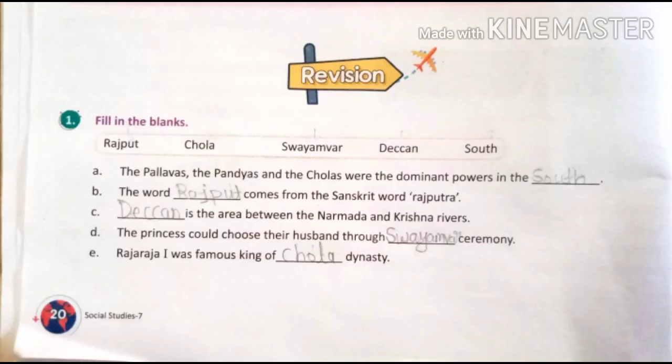Now students, the exercise, that is, fill in the blanks. The first one is, the Pallavas, the Pandyas and the Cholas were the dominant powers in the south. The word dash comes from the Sanskrit word Rajputra. Answer is Rajput. Dash is the area between Narmada and Krishna rivers. Answer is Deccan. The princes could choose their husbands through which ceremony? Swayamvar. The last one, Rajaraja I was the famous king of which dynasty? Chola dynasty.